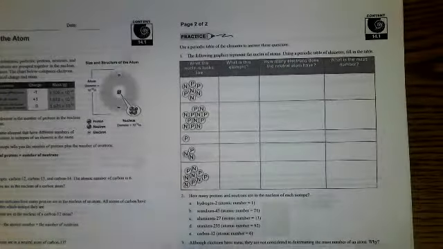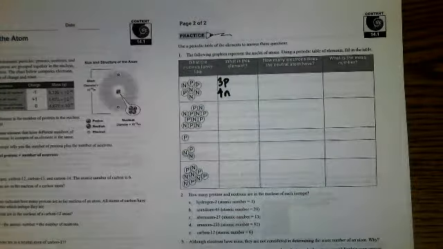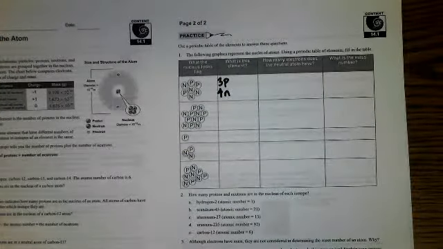And then you have a practice question where you're going to look at a nucleus and figure out what elements these are. So if I look at this nucleus, I see that it has 1, 2, 3 protons and 1, 2, 3, 4 neutrons. So we need to figure out what element this is. If it has 3 protons, it has an atomic number of 3, so that is going to be lithium.